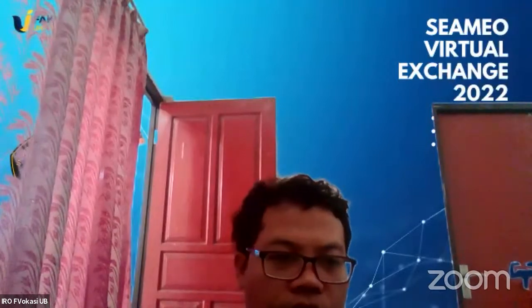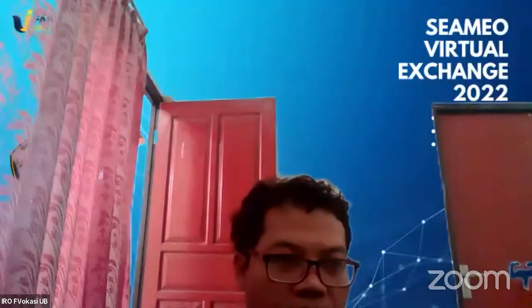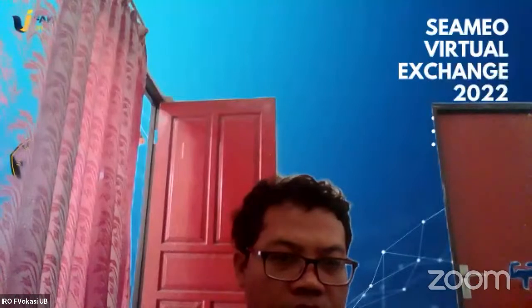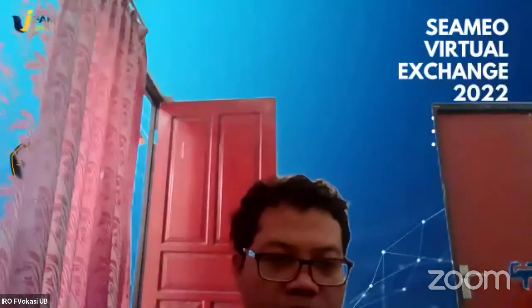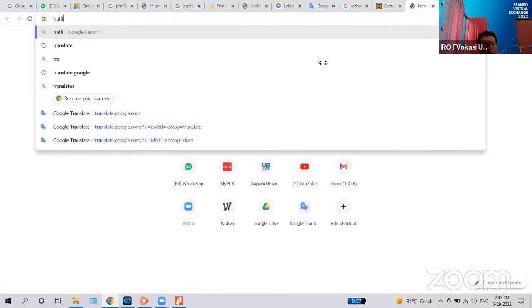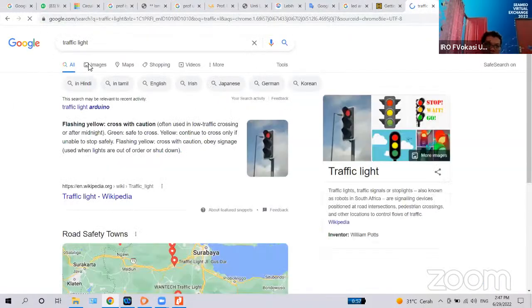Okay, we can continue with another case. For example, we will edit to a lamp. So we will make some example. We will make a traffic light. You know, traffic light lamp, and make some simulation. This is a traffic light.